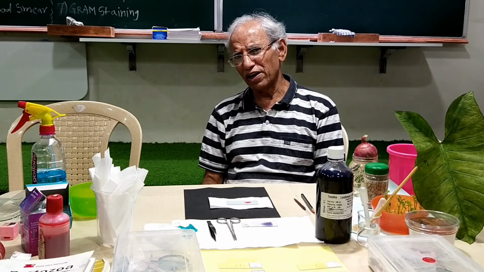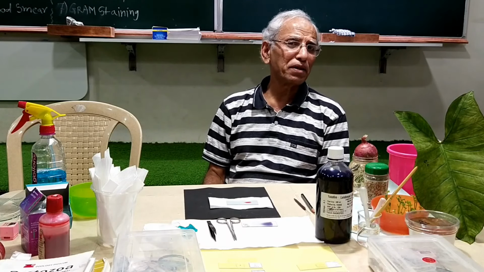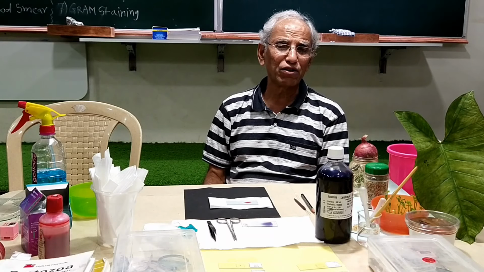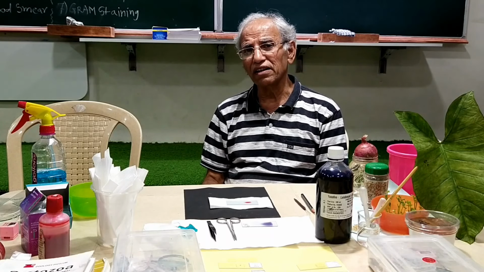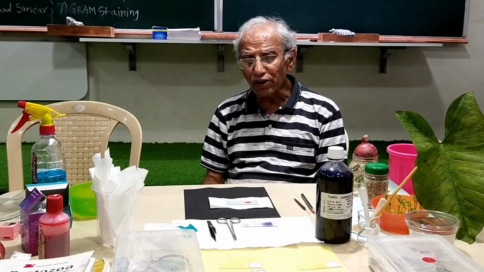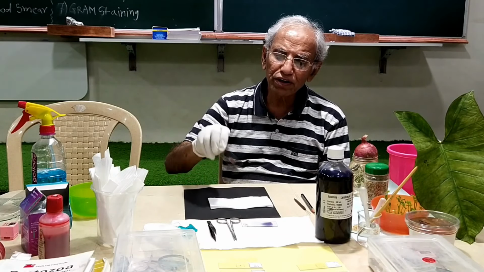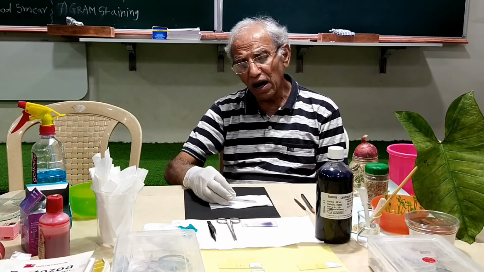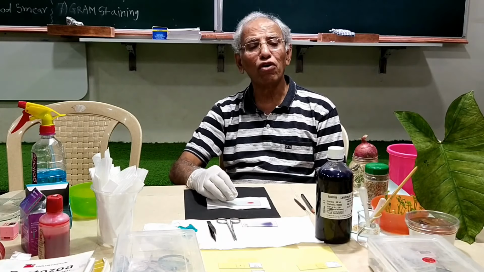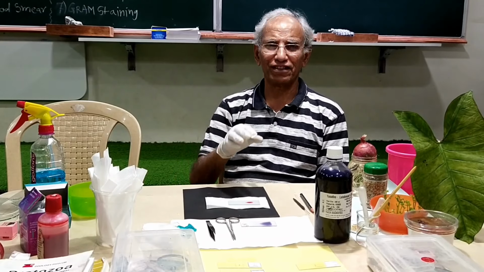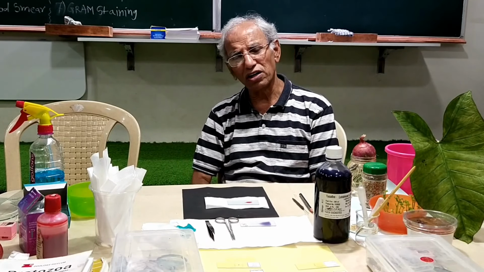I think you have already observed a few minutes back the epithelial cells. A very nice slide could come up, the skin cells, and this is what we are going to observe now. I'm just allowing this to get air dried. It can be air dried automatically. Then after this, I'm going to go for what are called raphides. But about that I'll talk a little later.